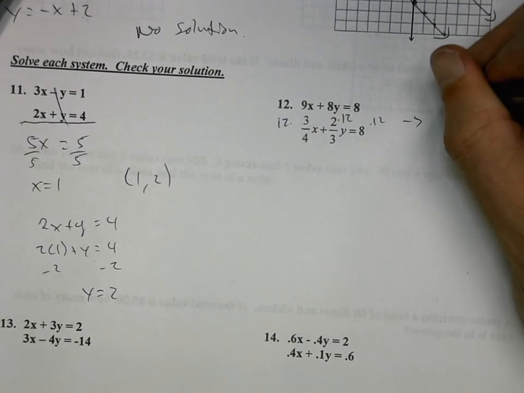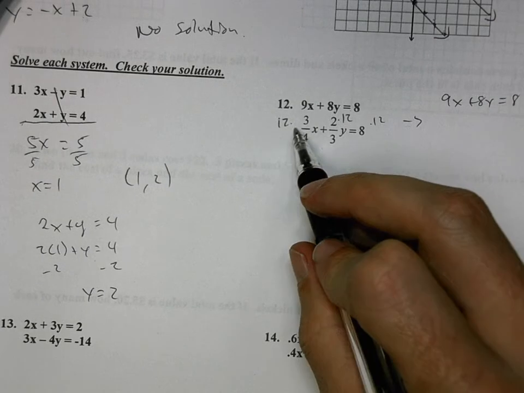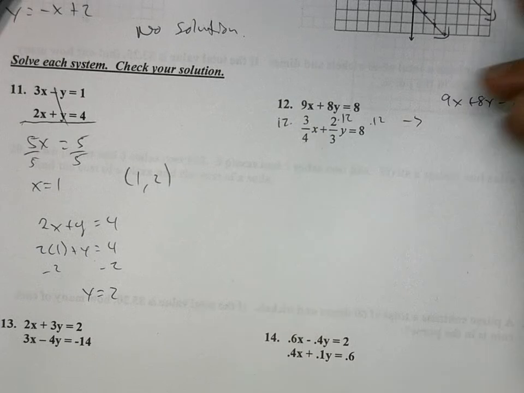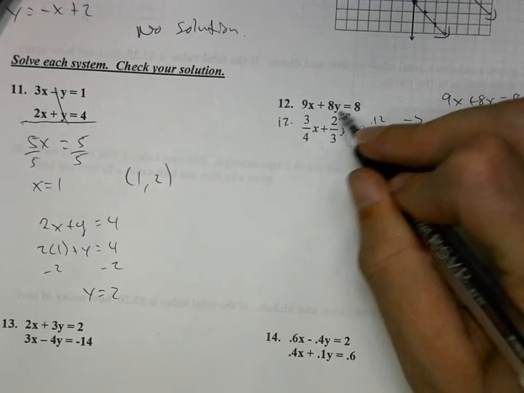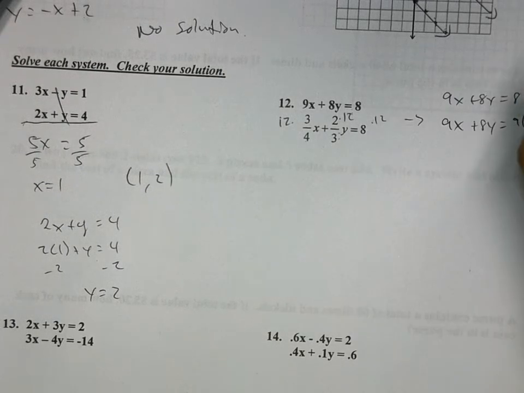So the top problem stays the same. But on the bottom, 12 divided by 4 is 3. 3 times 3 is 9, so that's 9x. 12 divided by 3 is 4. 4 times 2 is 8, so plus 8y. 12 times 8 is 96.